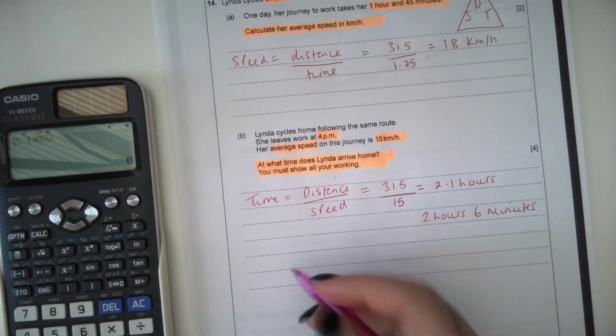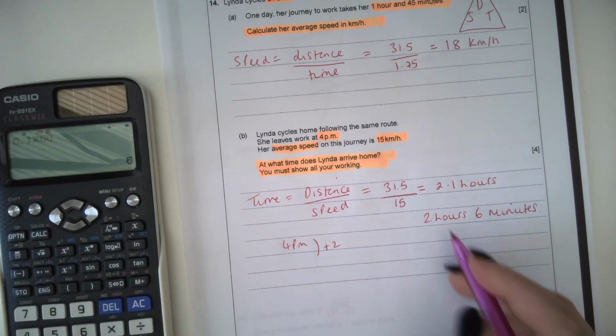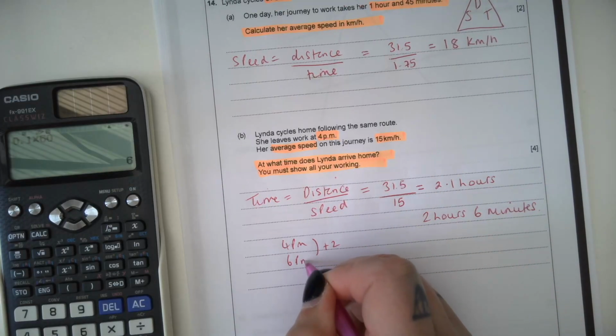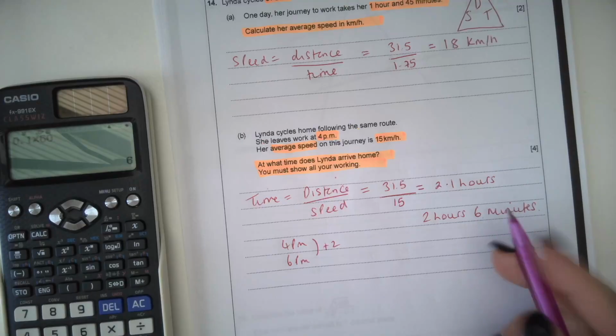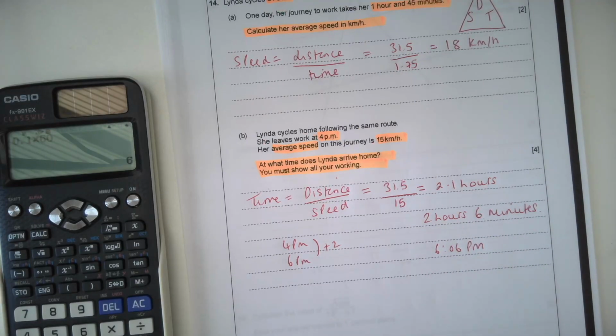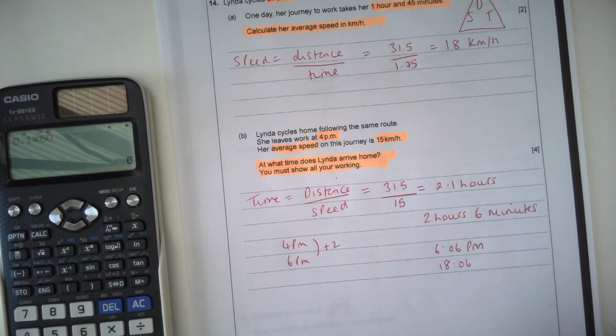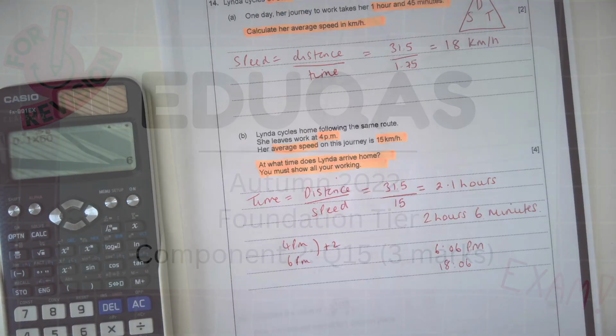She leaves at 4 p.m. So 4 p.m. add 2 hours would take us to 6 p.m. and then add those 6 minutes would take us to 6:06 p.m. You can write it like that with p.m. or you can write it in 24-hour clock. It doesn't matter which.